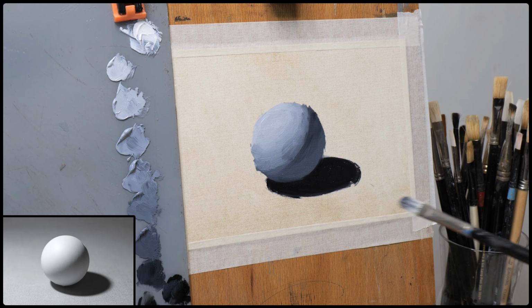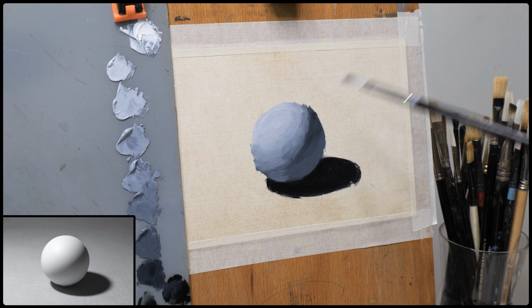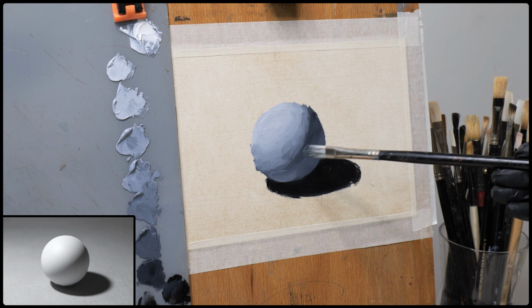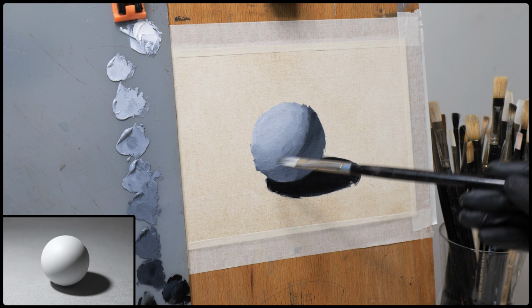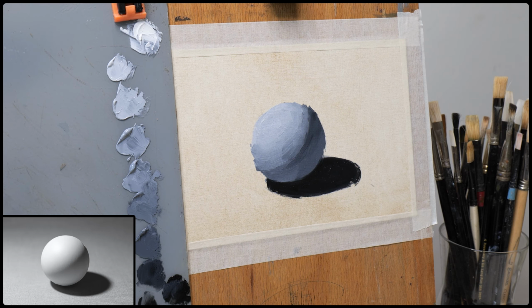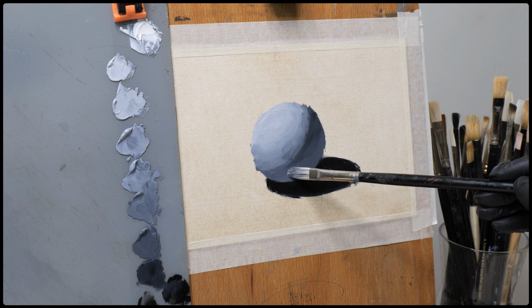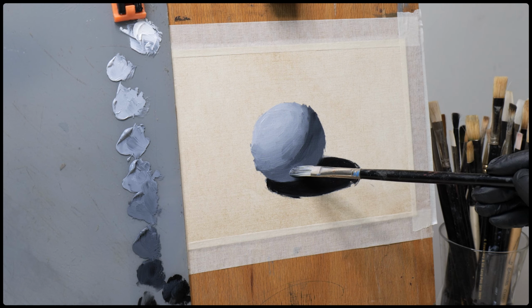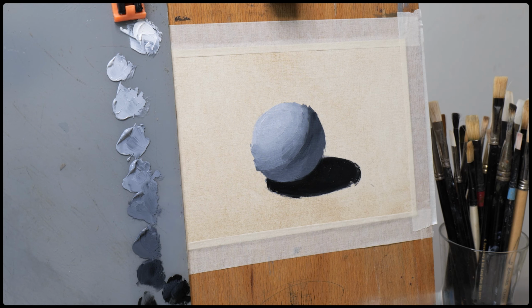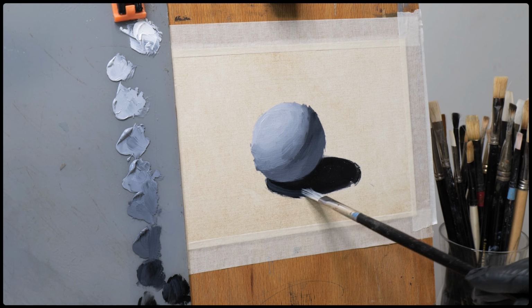Adding the reflected light at the bottom with a lighter value in the shadows. Some of the surrounding light affects the outer section of the cast shadow, so making it a bit less dark over here.